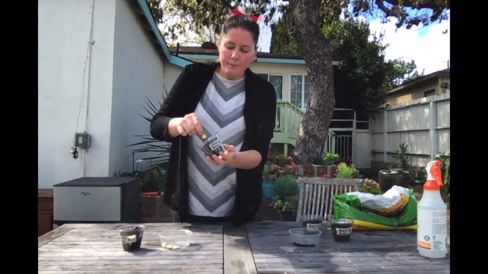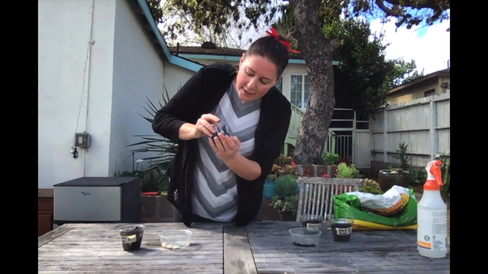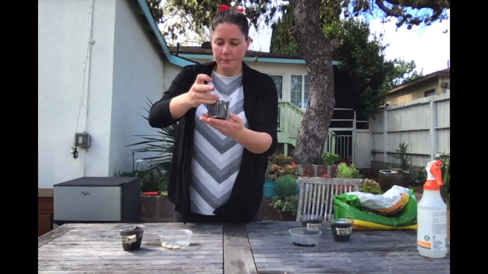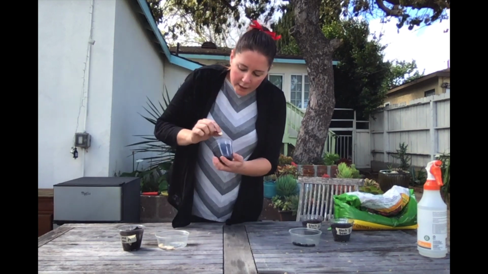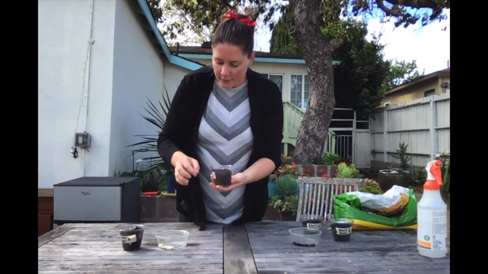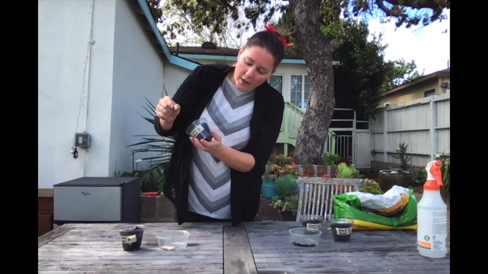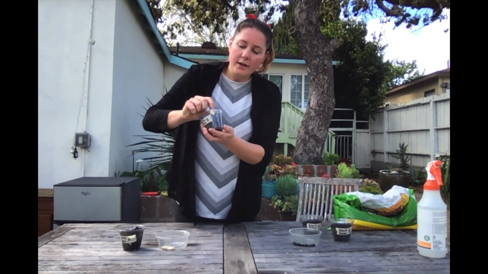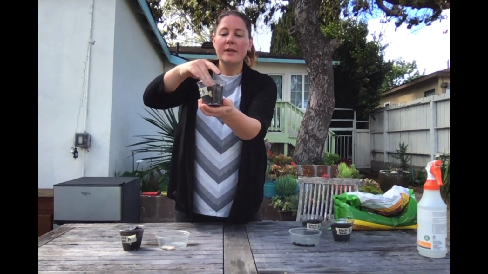Do the same thing in this cup. Let's put one here so we can see it. There's 1. Put one here so we can see it. That's 2. 1 more lima bean, and we'll put it right next to the tape. There we go. 3 lima beans ready to go.